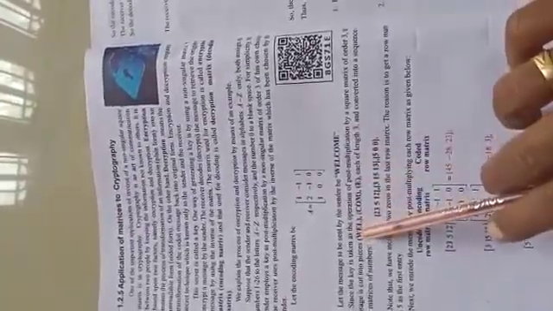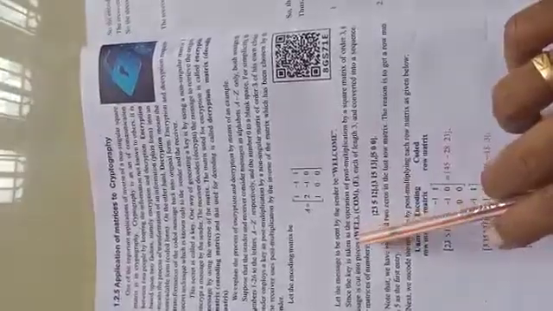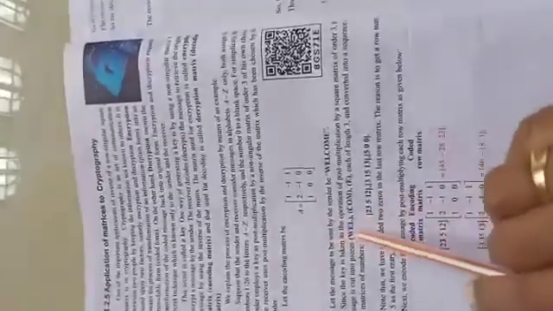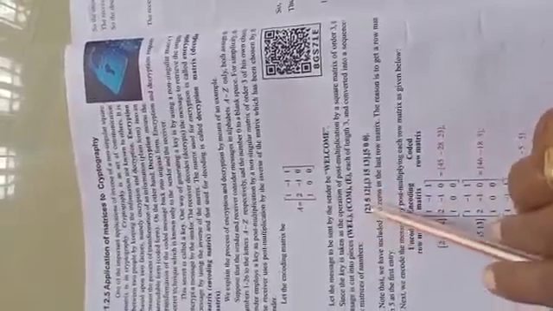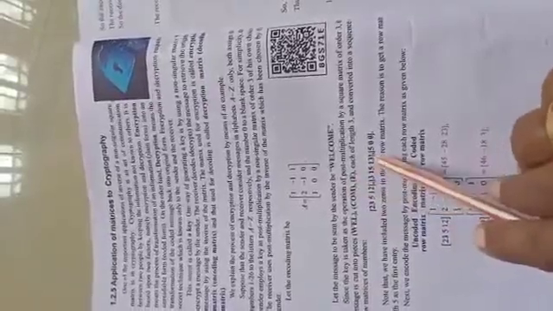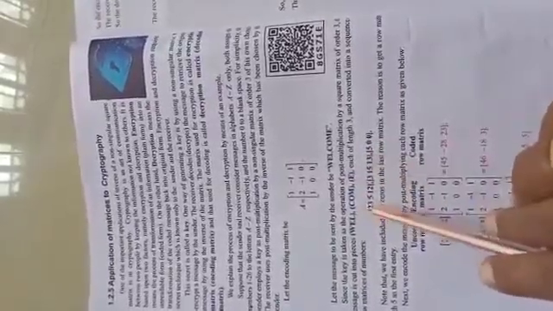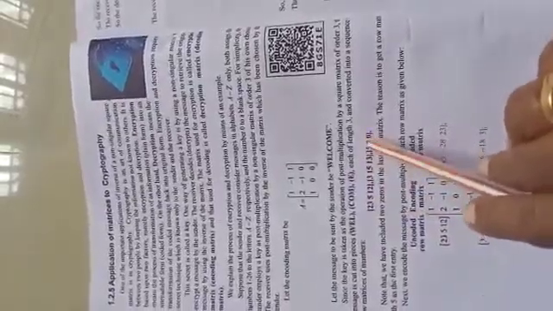And for these alphabets we have to give the numbers. It's nothing but alphabet A to Z as 1 to 26. A is 1, B is 2, C is 3, D is 4, E means 5. So now the matrix is W 23, E 5, L 12, C 3, O 15, M 13, then E is 5. We have split everything in 3, 3, so the remaining two values are 0. If there are no letters, we can fill it with 0.